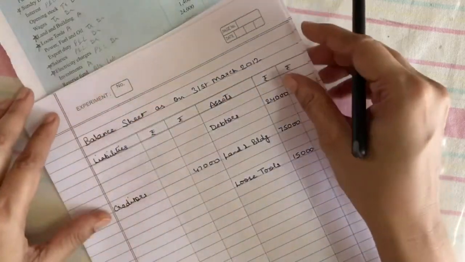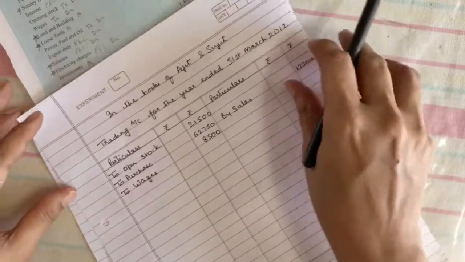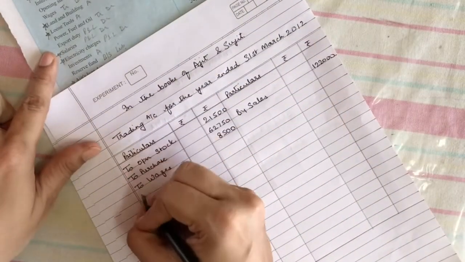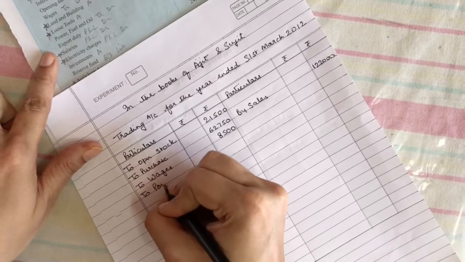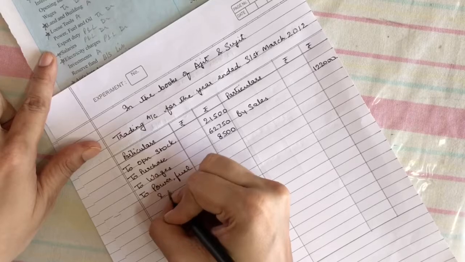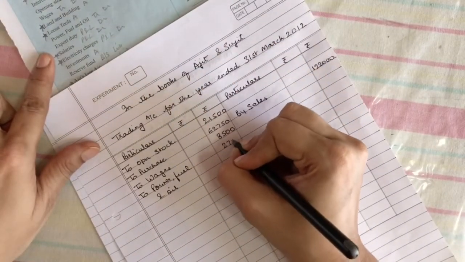Power, fuel and oil, trading account. That's your direct expense, factory expense. So let's write here to power, fuel and oil, that is 2,750.